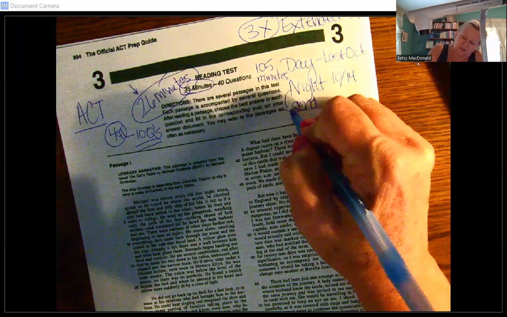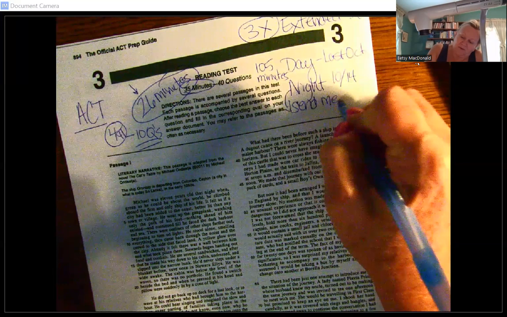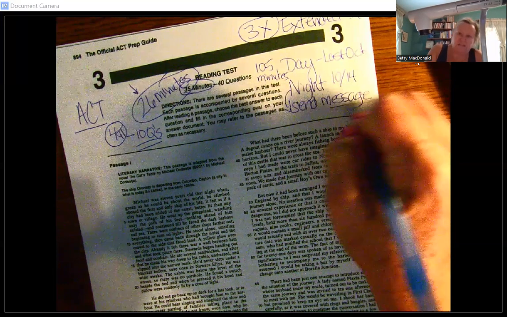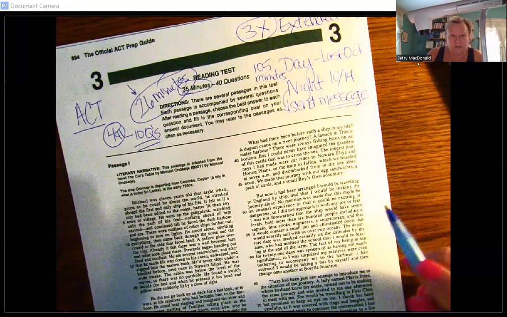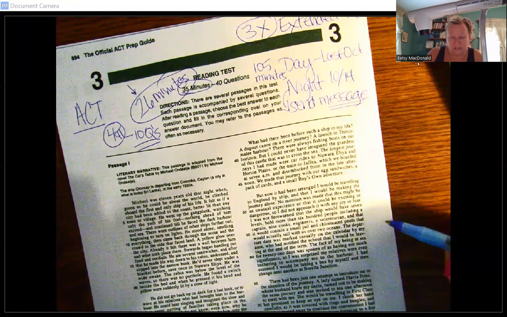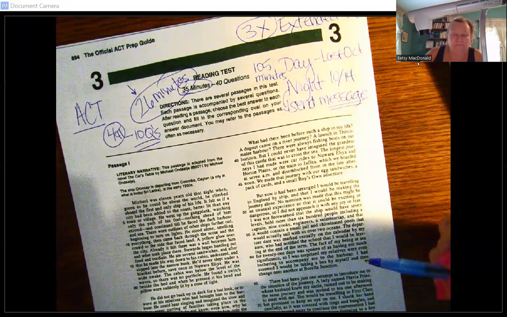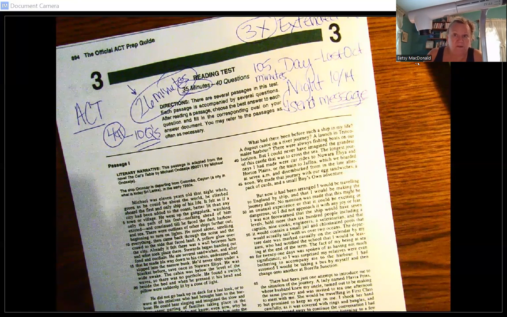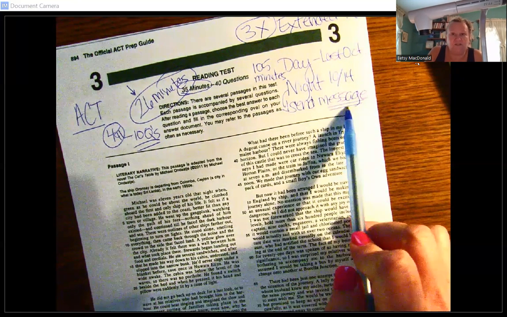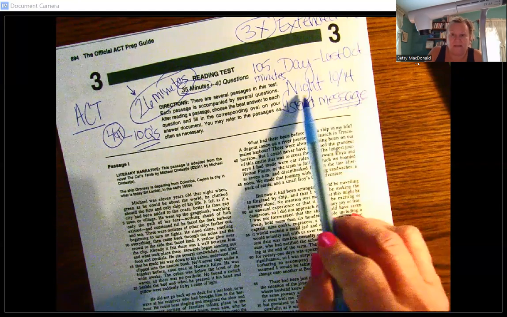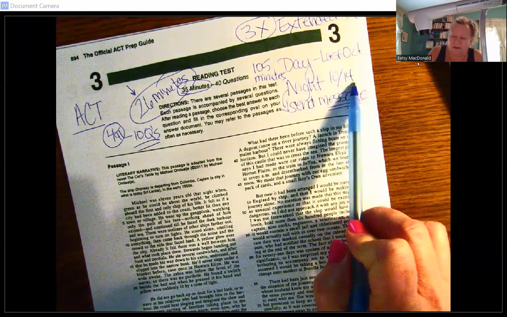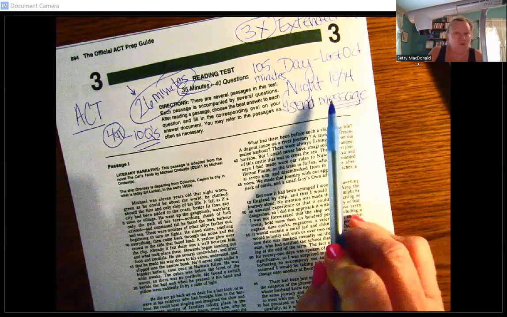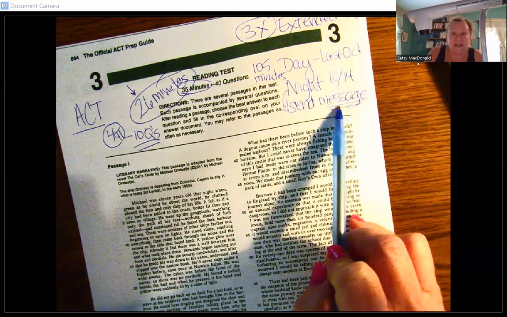Night students, I have it on the Google Classroom, the information that you need to send me. I know I sent it in the Remind group as well. You have to send me particular information so that I can add you to the list. I am doing that. Have already done some, if you've already sent it to me, but if you have not sent me a message saying you want to take the extended time ACT, that week of, I believe it's 10/14, don't hold me to it. I don't have the calendar in front of me. But if you have not already done that, do that ASAP.